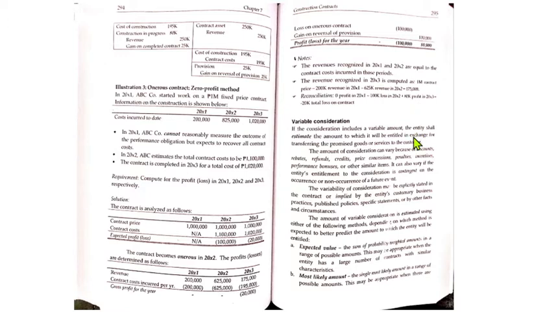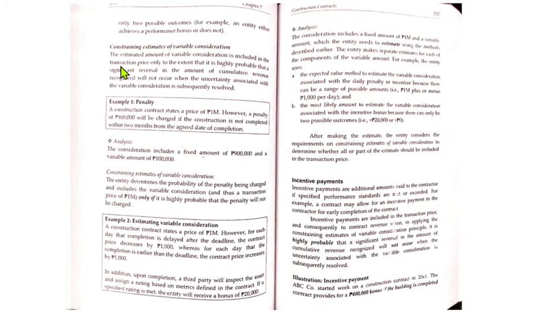Okay. So, what happens when doon sa construction contract ay mayroong mga variable provisions o yung mga variable considerations? Anong mga example ng mga variable considerations na yan? Let us take a look at the succeeding illustration. For example, this example 1, a construction contract states a price of 1 million. However, a penalty of 100,000 will be charged if the construction is not completed within 2 months from the agreed date of completion. So, ibig sabihin, meron tayong consideration na 100,000 that which is variable.